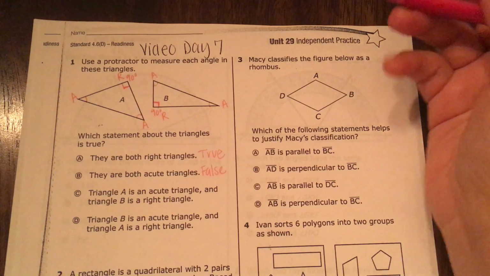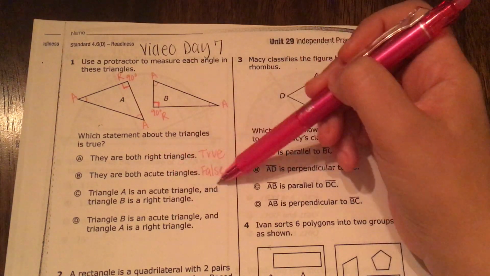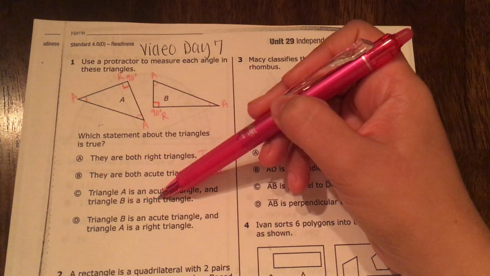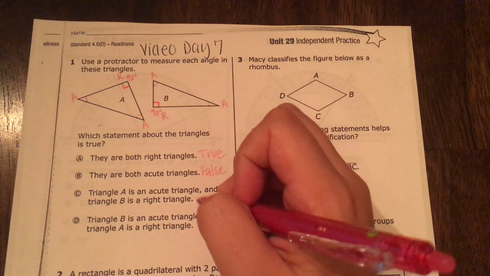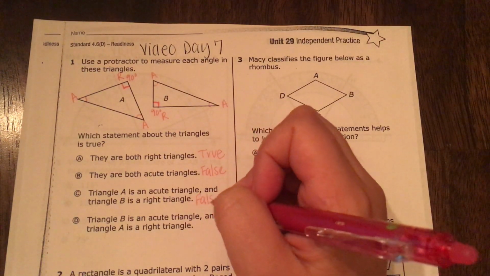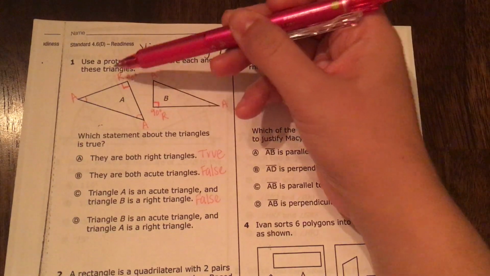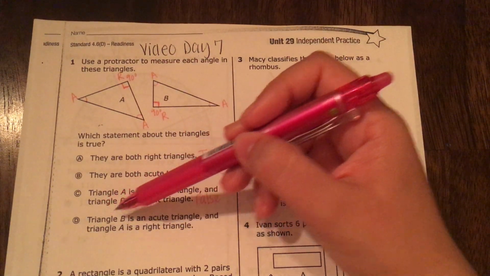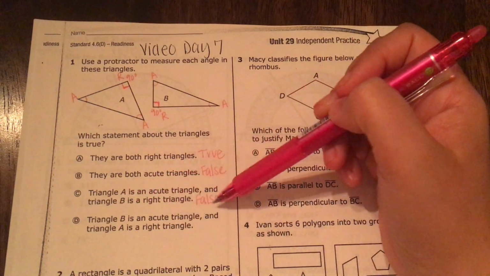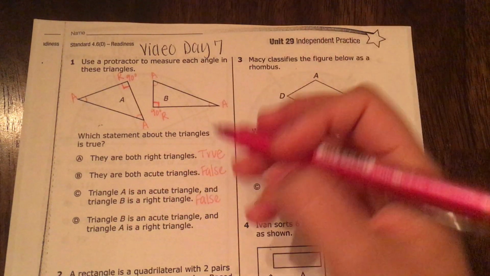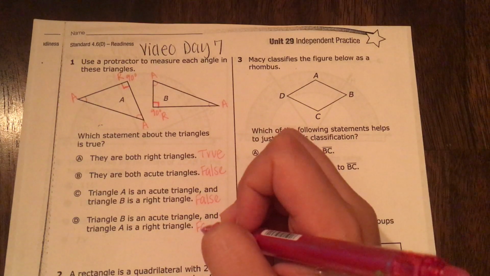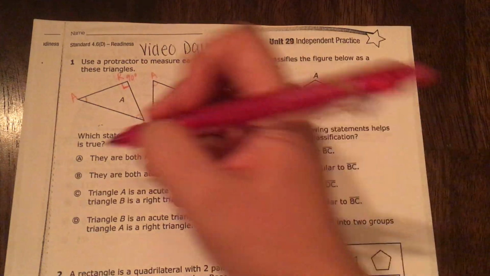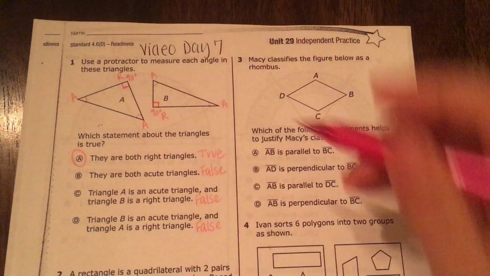Letter C, triangle A is acute and triangle B is right. Okay, well, we already said that's false because this is a right and this is a right. They are both right. And letter D, triangle B is acute and triangle A is right. That is also false. So A is the only one that's true.